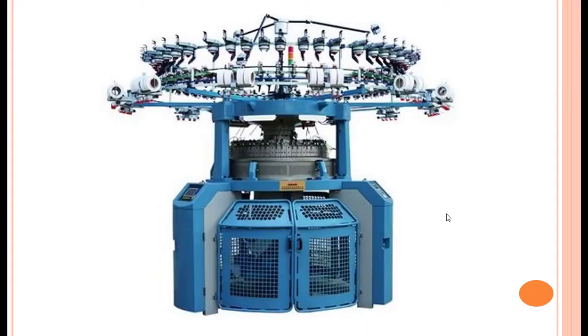Whereas in the double jersey weft knitting machine, we have a cylinder and a dial. The cylinder is one element and the dial is another element. In the cylinder trikes and the dial trikes, we have separate sets of needles incorporated. The cylinder needles and dial needles are operated with the help of cams. The cylinder cams are different and the dial cams are different.